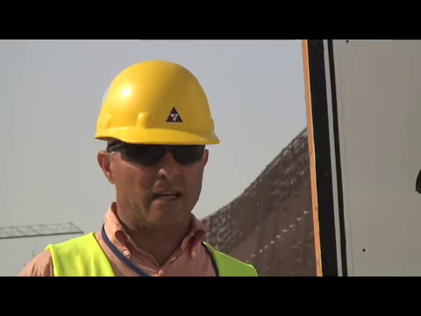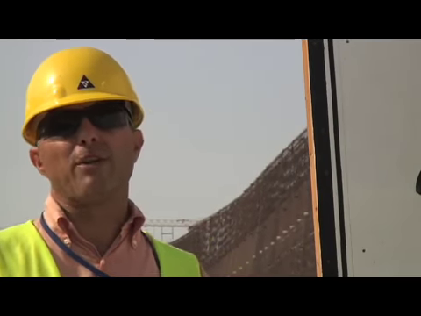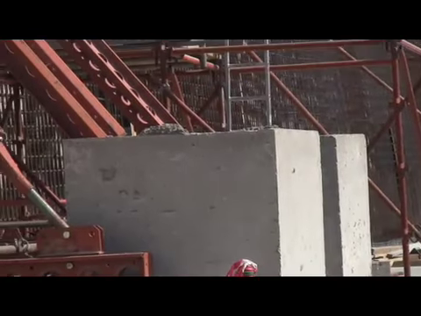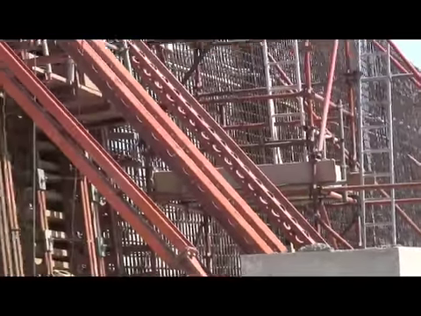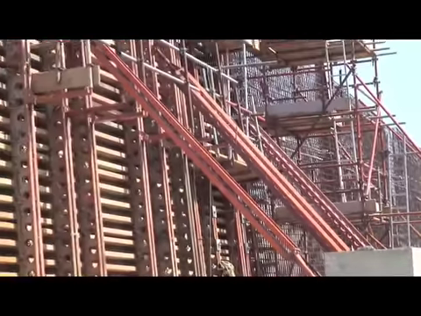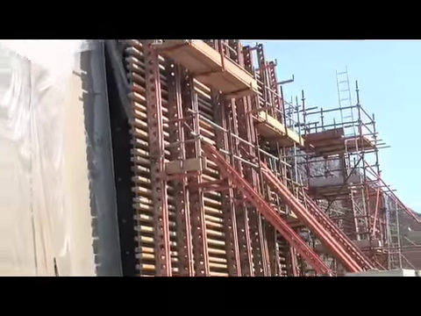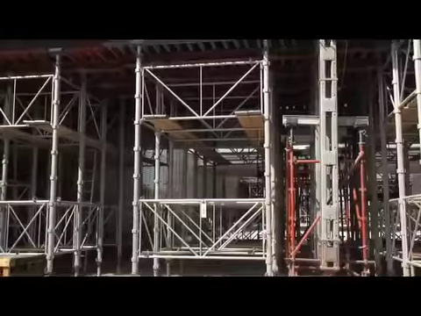I hope you've seen everything and that it's been useful to you. At the end, I cannot end without thanking RMD for their brilliant shuttering system that has helped us a lot in this project.